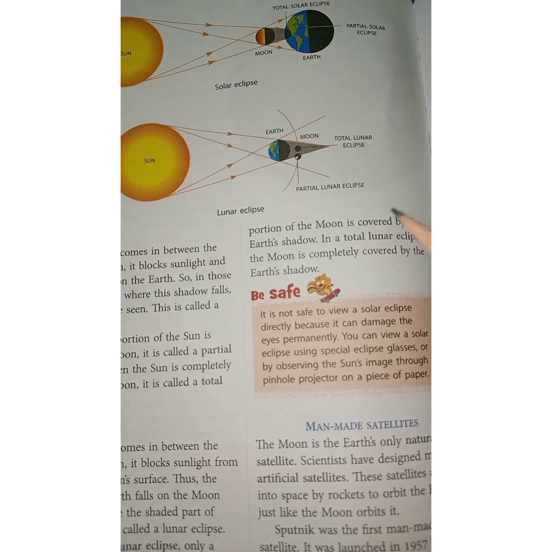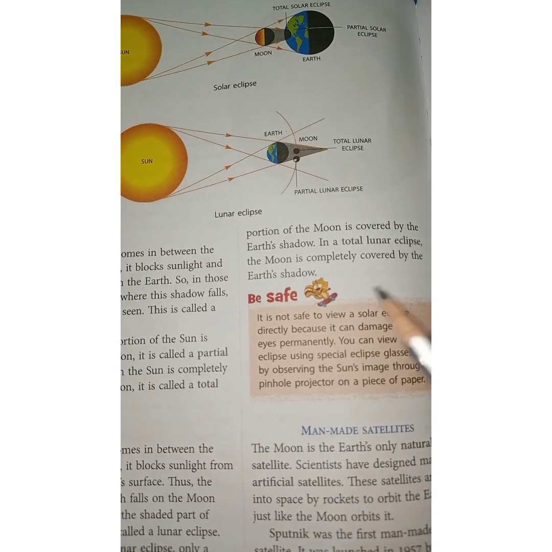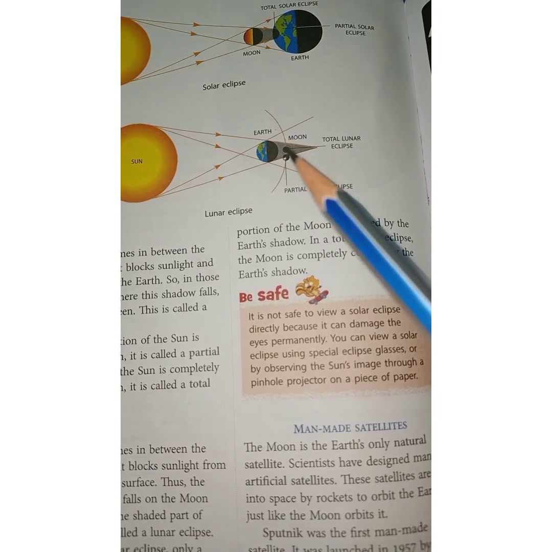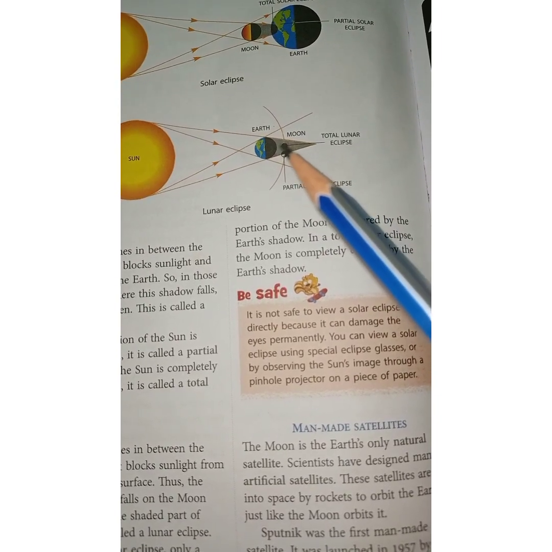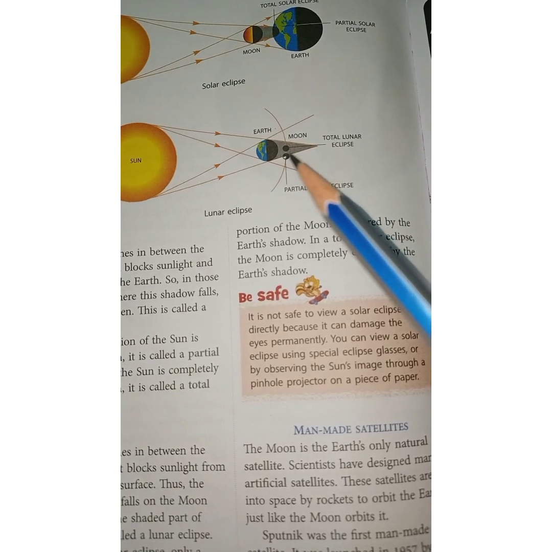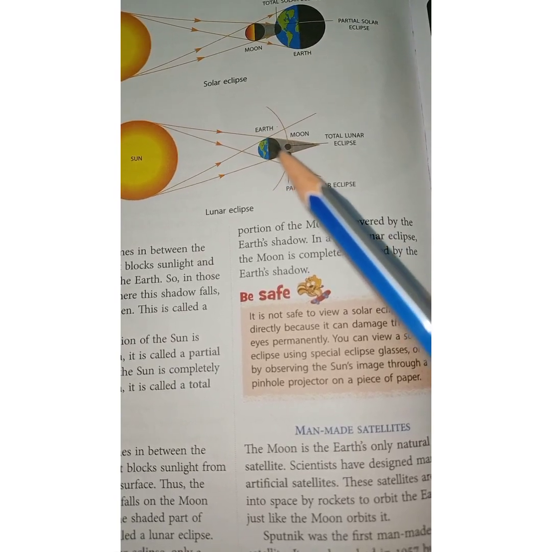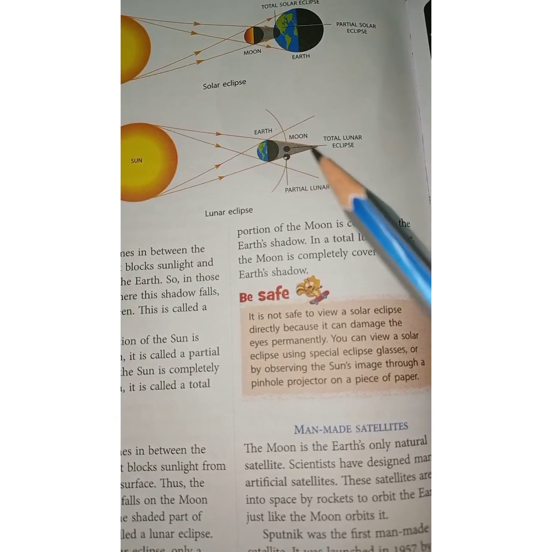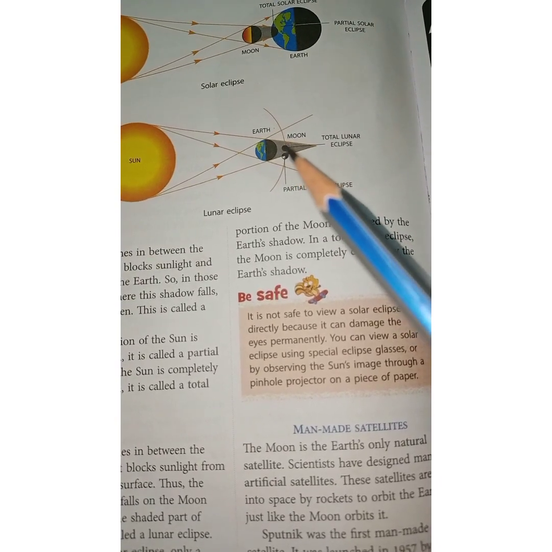Now when it is called a total lunar eclipse, the moon is completely covered by the earth's shadow. When it is getting covered completely, as you can see here, this is a total lunar eclipse. You can see the complete moon is getting covered because of the earth's shadow falling on the moon. So this is a total lunar eclipse.